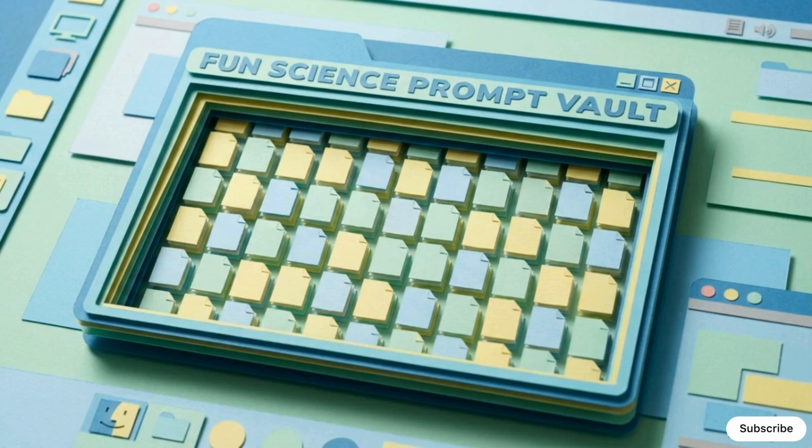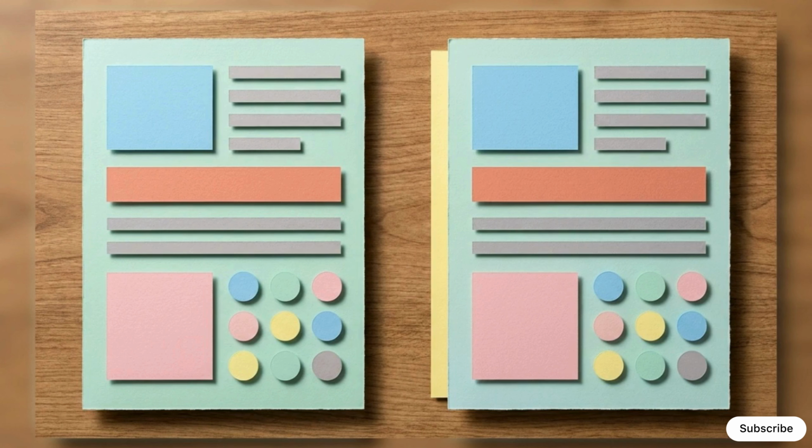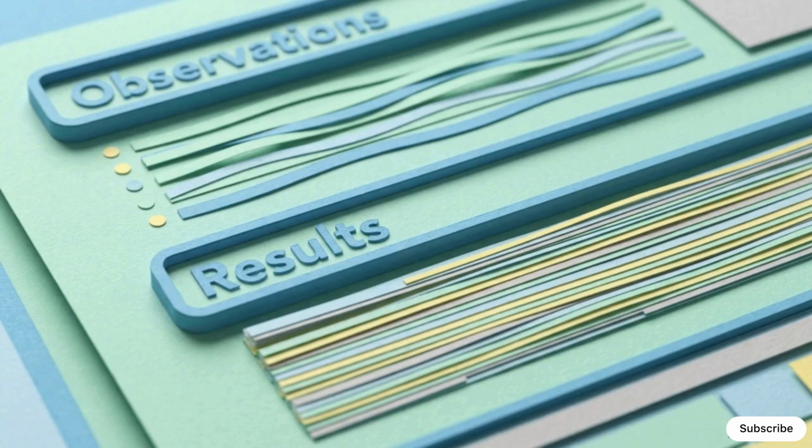Step 3 involves returning to the vault to generate a matching teacher's guide for the specific experiment you just created. Paste that prompt in, and the AI will generate a companion page in the exact same pastel style. But this time, it automatically fills in the correct hypothesis checkmarks, adds bullet point observations, and provides simple science explanations for the teacher or parent.